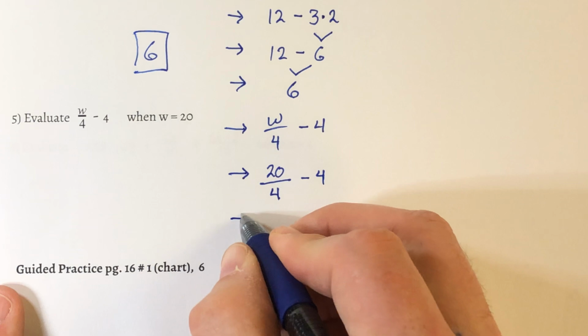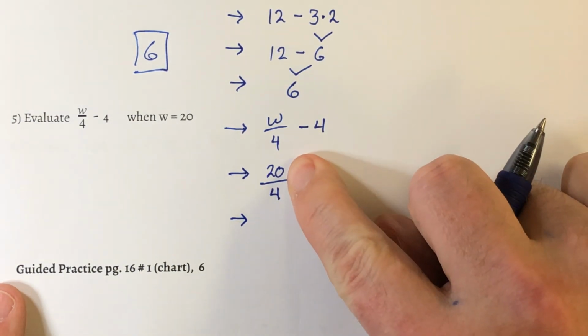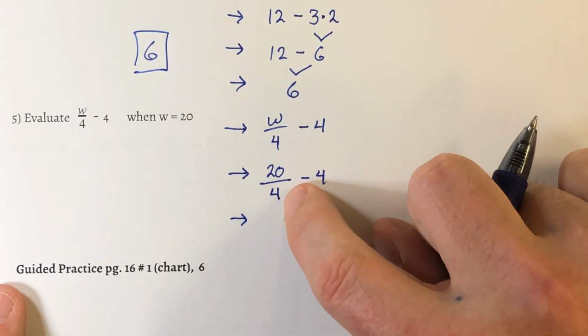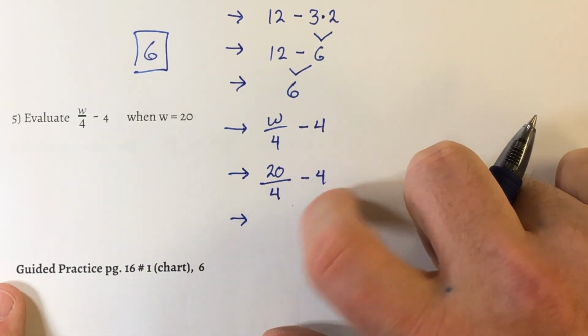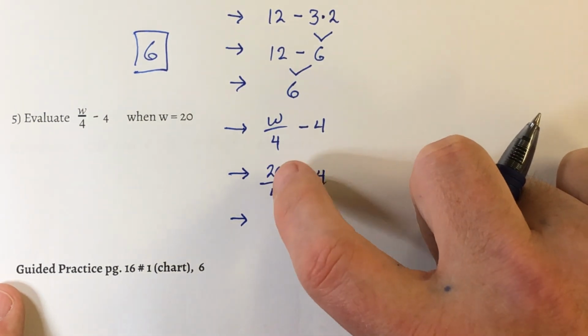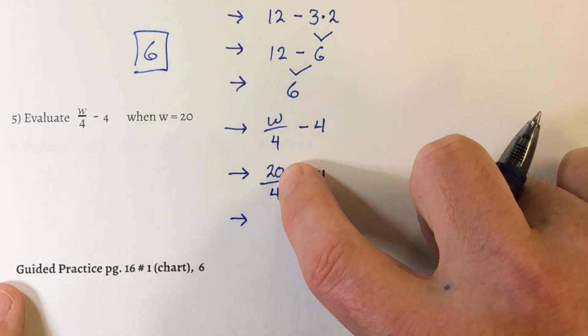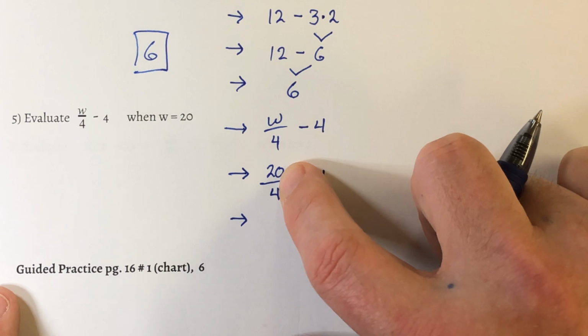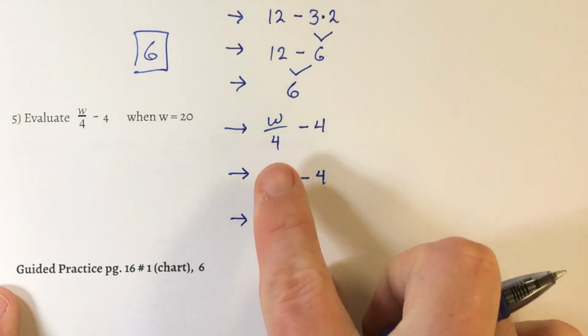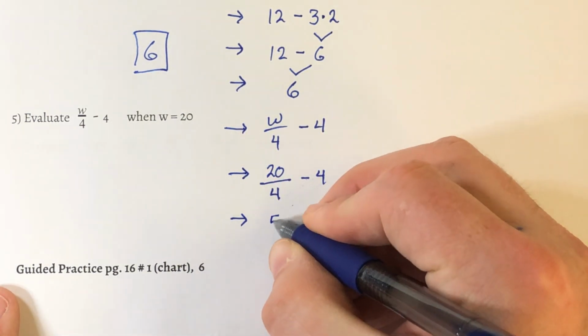Next step, improper fraction, so divide. 20 divided by 4. My recommendation is when dealing with fractions, if the fraction does not come out nicely, we'd leave it as a fraction and simply type it in a calculator. But this one comes out nice. So 20 divided by 4 is 5.